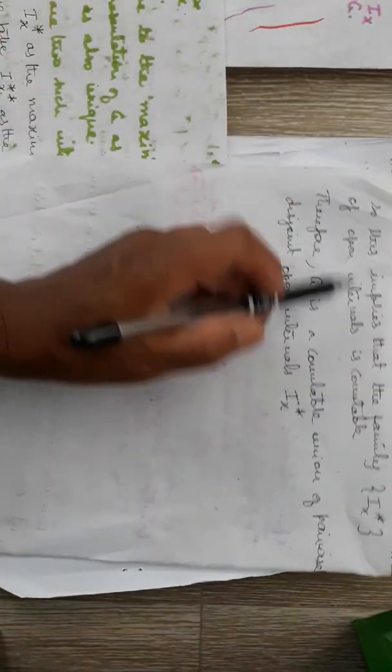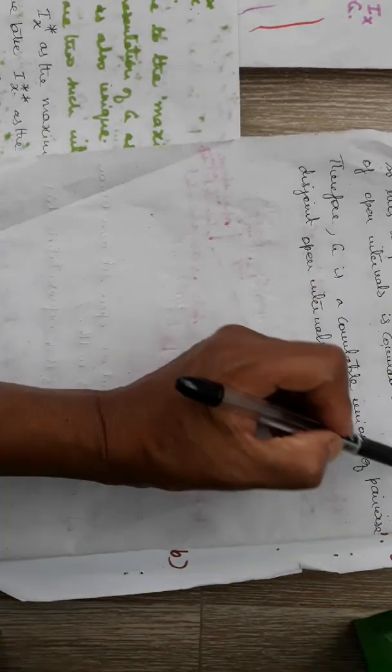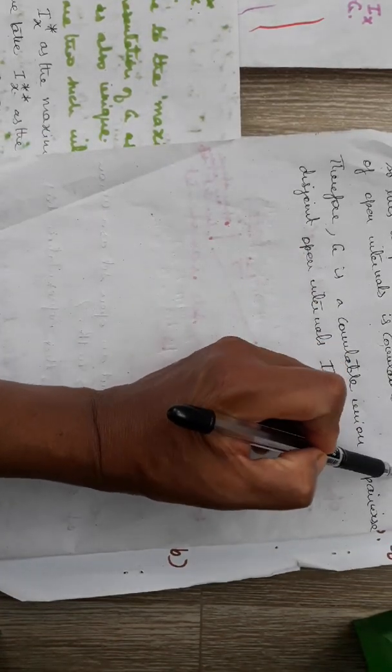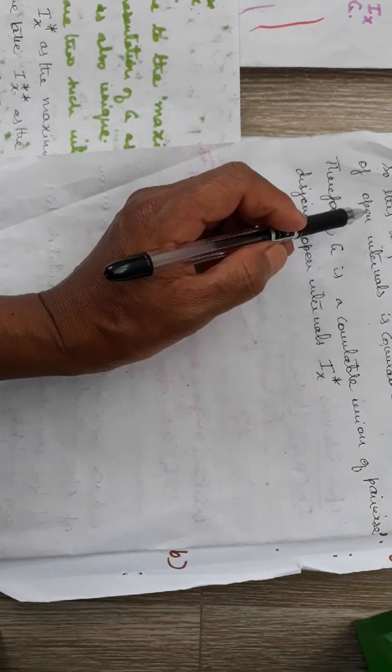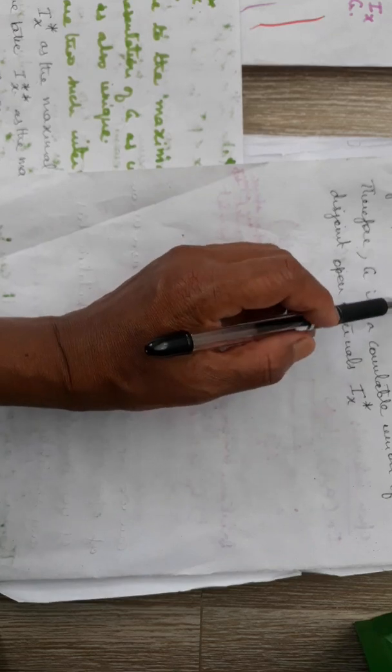This implies that the family of open intervals Ix star is again countable, because we can associate each of this family of open intervals with a distinct rational number, and the collection of rational numbers is countable.